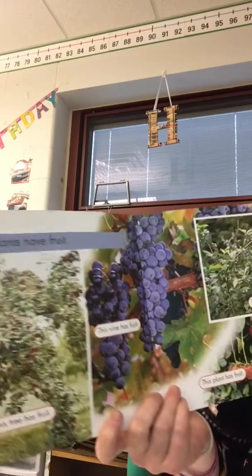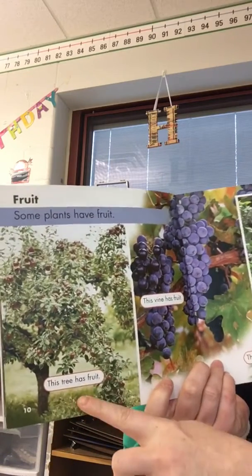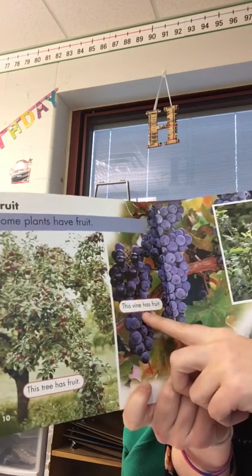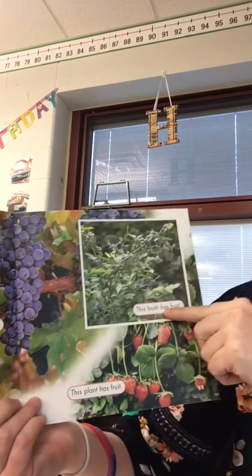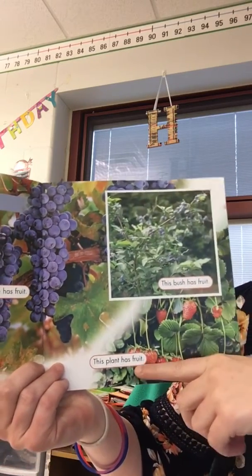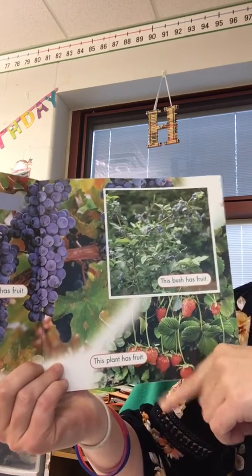Fruit. Some plants have fruit. This tree has fruit. This vine has fruit. This bush has fruit. This plant has fruit. I love strawberries.